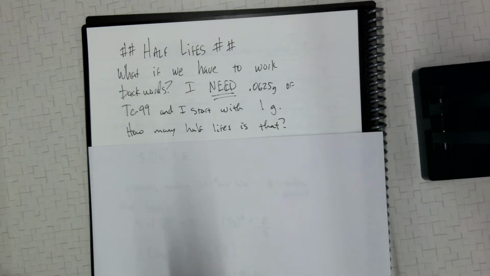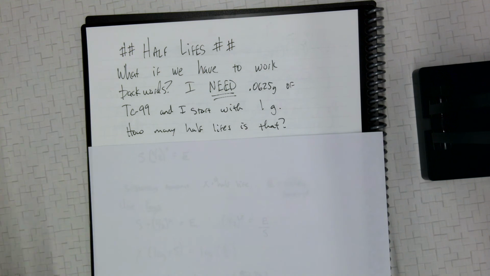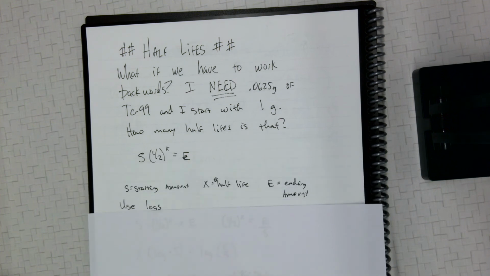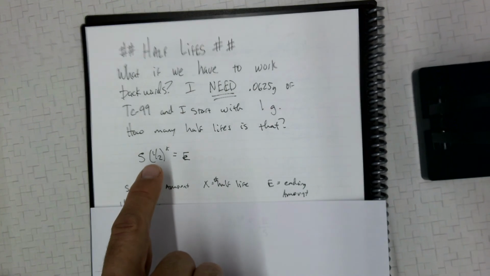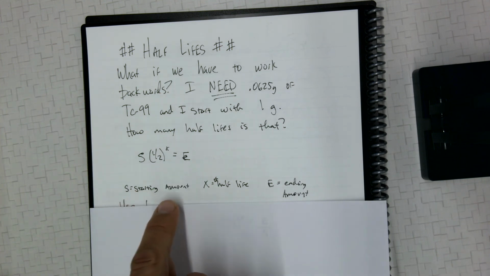So how many half-lives would that be if we didn't know it was 4? How could we figure that out? And it's rarely that it's always whole numbers. I'm just going to do this to show you how it works. So imagine we have this equation, right? We have a starting material. We know it's 1/2 to the x power, and that x power is the number of half-lives, and this is E, or ending material. So I've tried to say S is the starting amount, X is the number of half-lives, E is the ending amount. Okay, so that's what we've got going on.